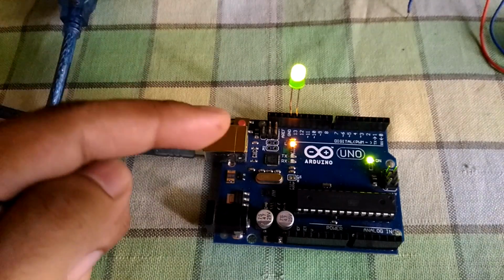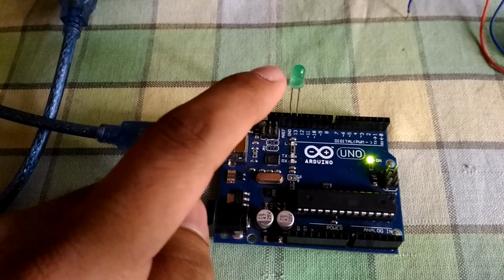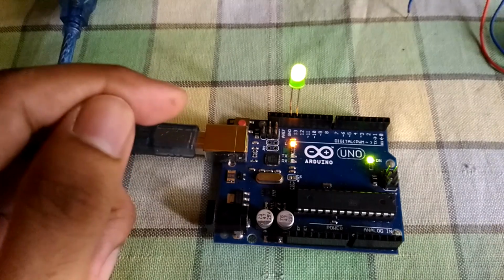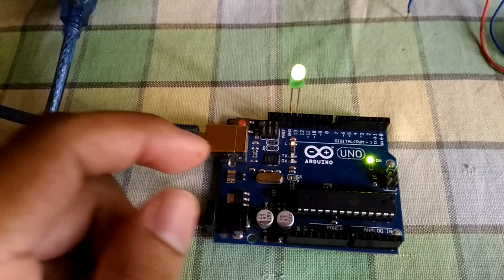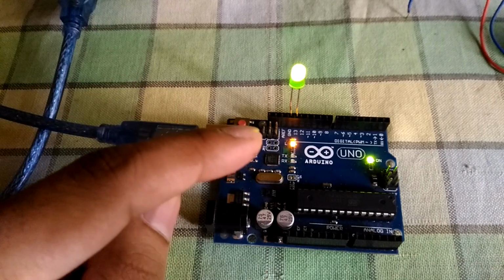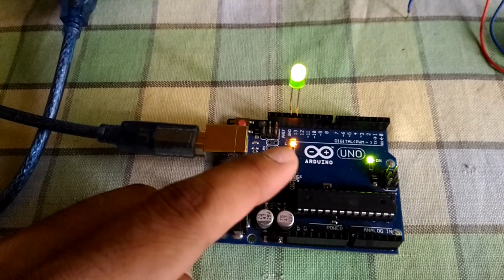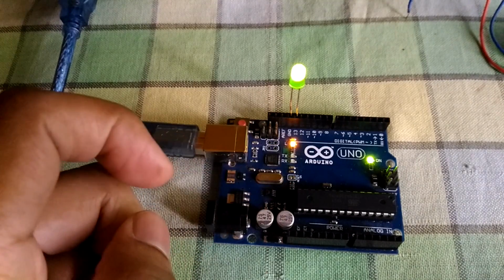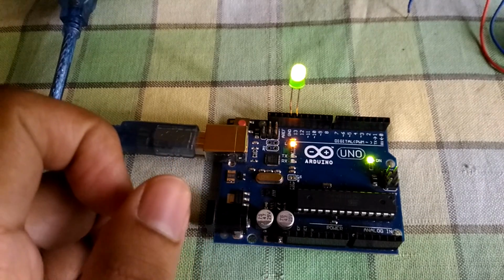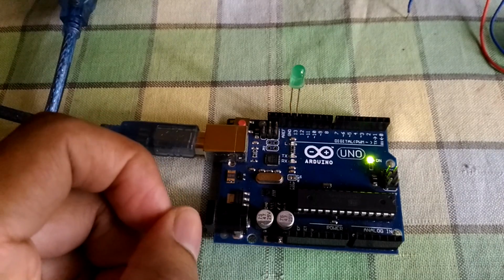Now if you have been paying attention, you might have seen that this yellow LED and this green LED that we have connected externally are blinking together. No matter what we do, you can rewind the video to see when I changed the delay to 500 milliseconds and 100 milliseconds, and you'll be able to see that these two LEDs are blinking together. That is because this LED is internally connected to pin 13 and is provided on the Arduino board for different testing purposes. So that's all you need to do to blink an LED.